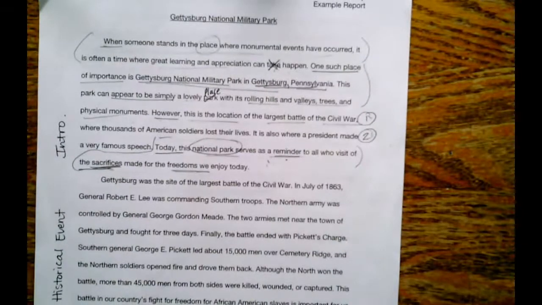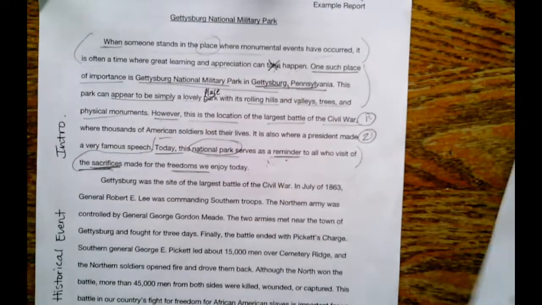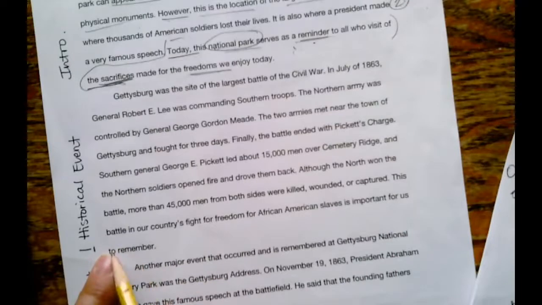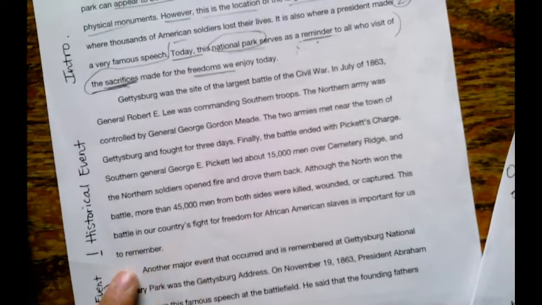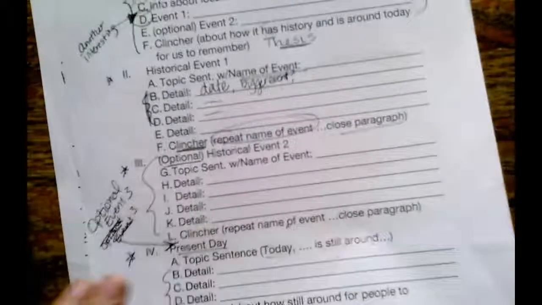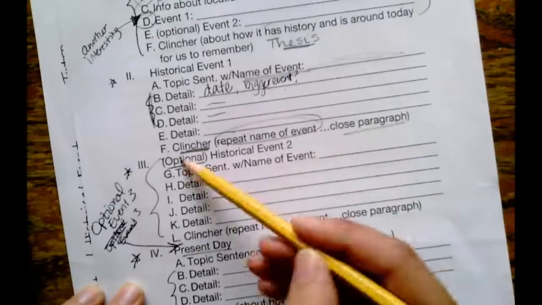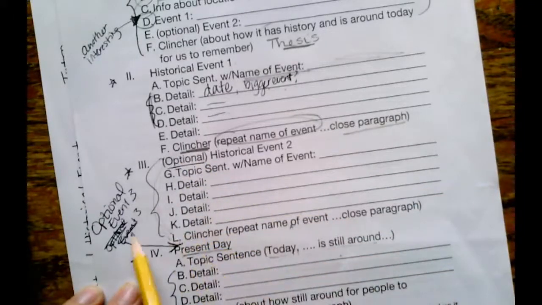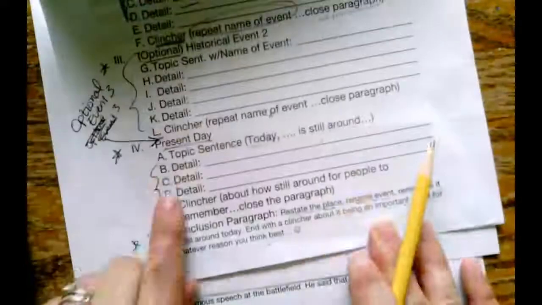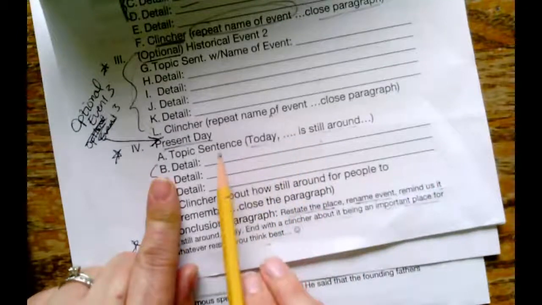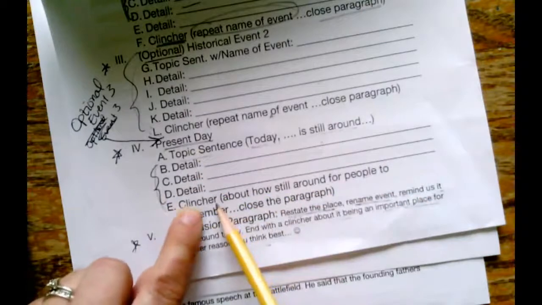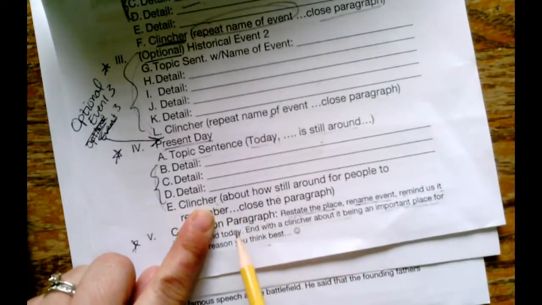I guess in mine I don't really repeat the name of the event, but I could. That could be something that when we practice revising and proofreading together, we can do. And I'll show you how I can change things to make it more interesting or make it more clear. If you have a second event or a third event, write those paragraphs. And then you have today. What is it like today? So you have your topic sentence and your detail sentences and then your clincher. And you can use mine as an example.